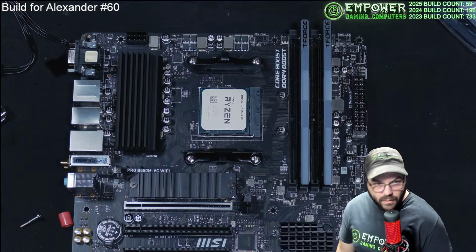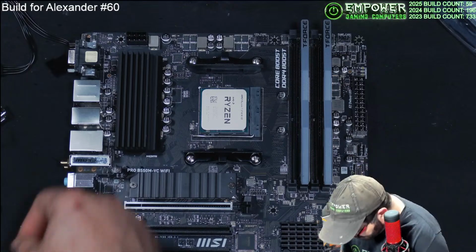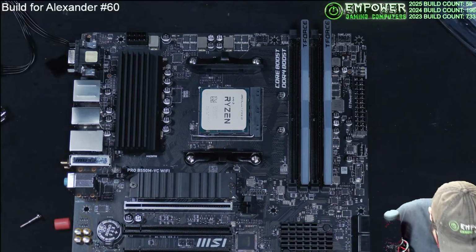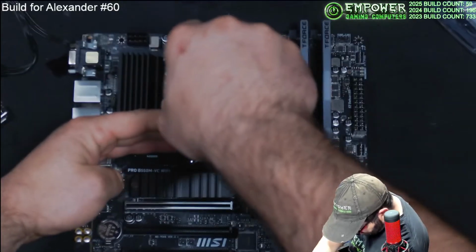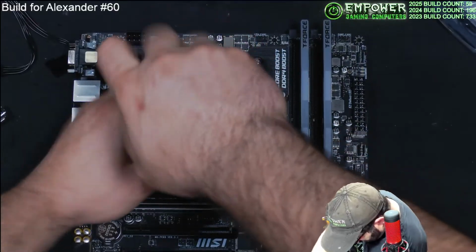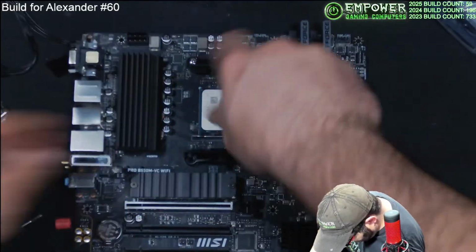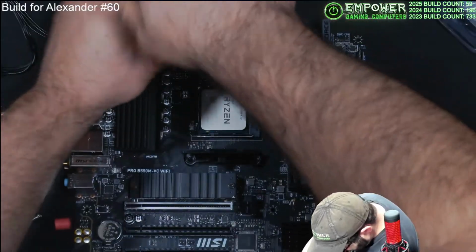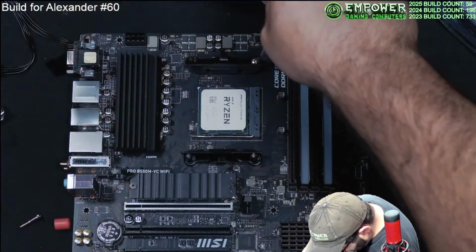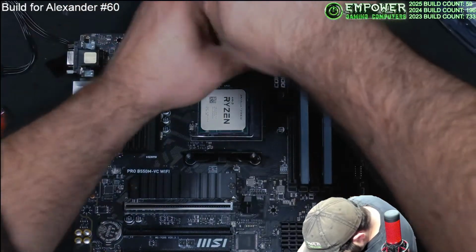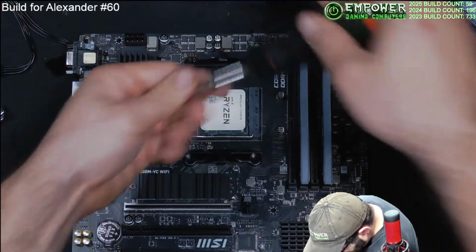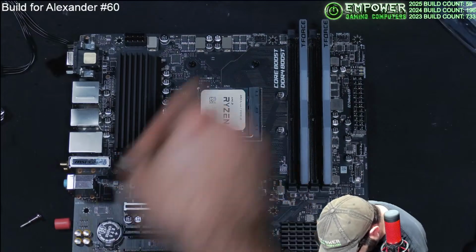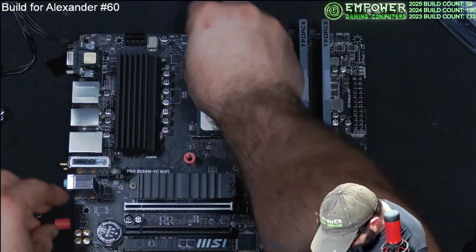Oops. Got my hat back on, now I'm bumping the mic a million times. Okay, so we're going to first start by removing the stock brackets. Then we add the red pegs.